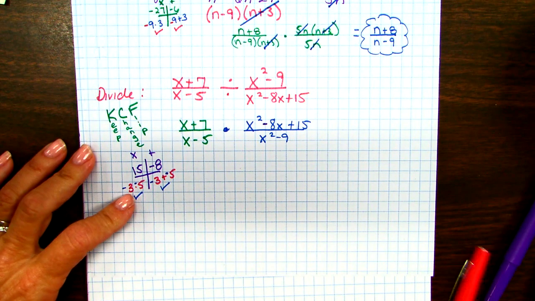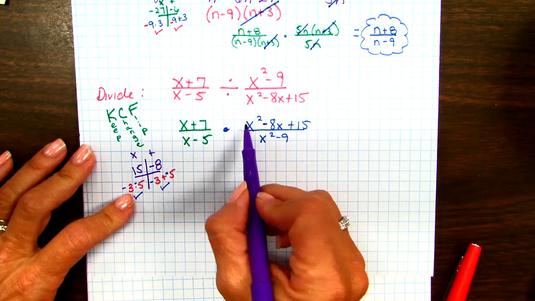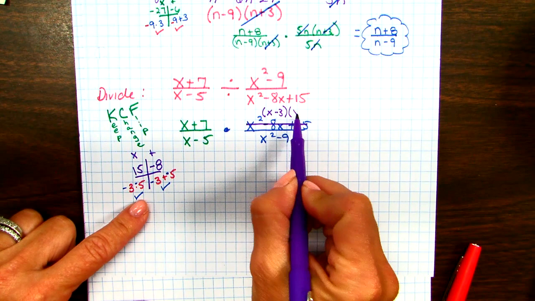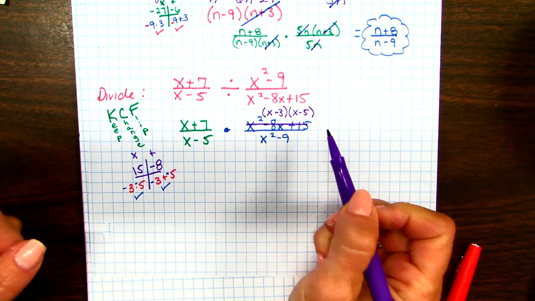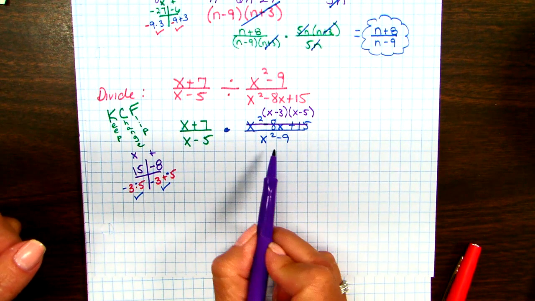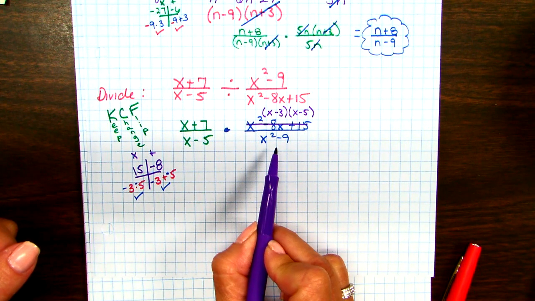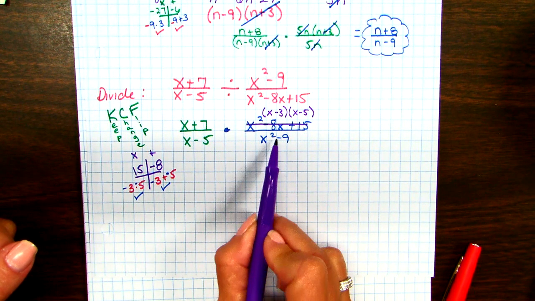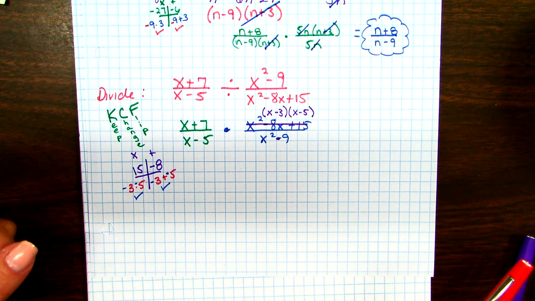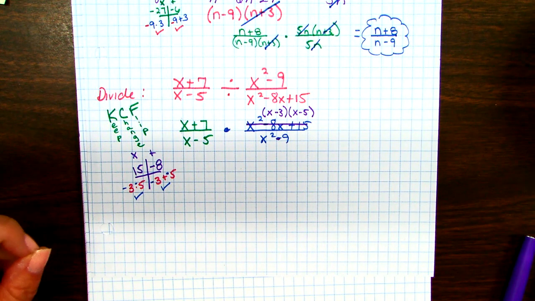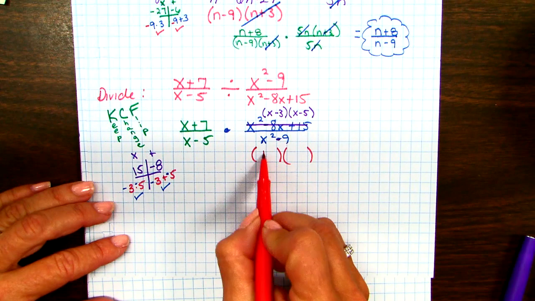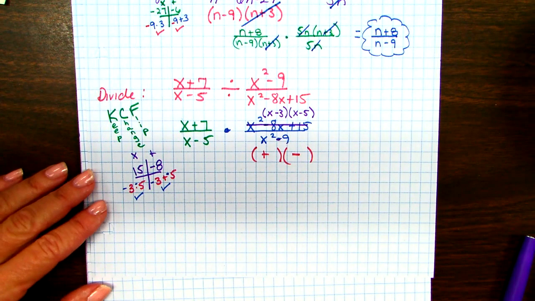So this is going to become x minus 3 and x minus 5. Does it matter which set of parentheses goes first? Not at all. Okay? Can I do anything with x squared minus 9? Yeah, that's the difference of two squares. These are the easiest ones to factor if you just recognize that it is that one. Remember, we have two parentheses, two different signs, always.